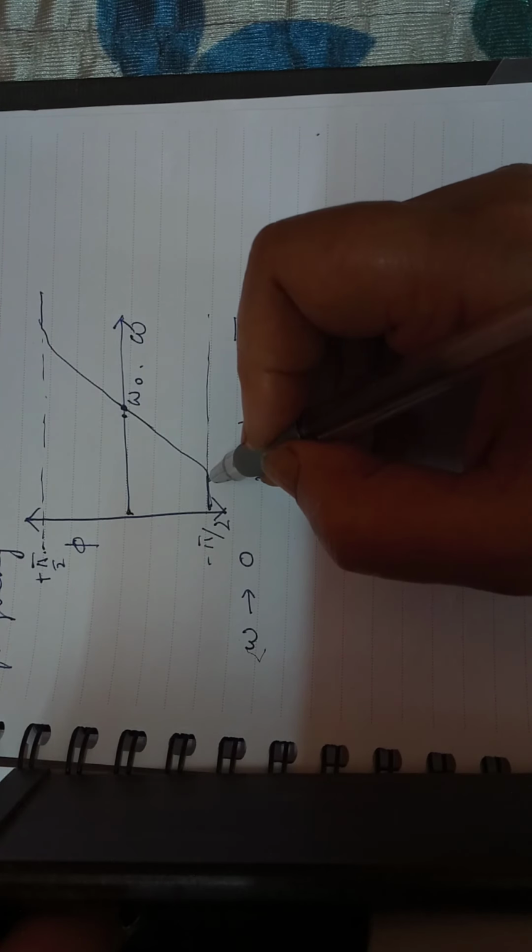So what are we studying? The variation of phase difference between velocity and driving force frequency omega.